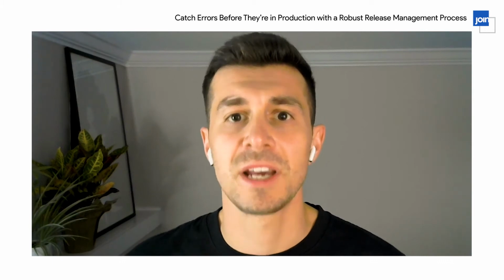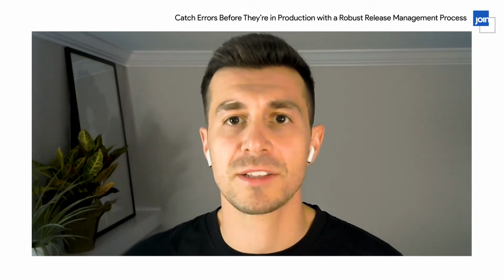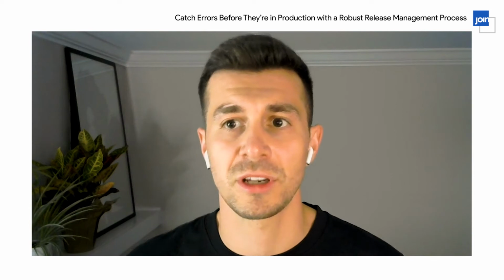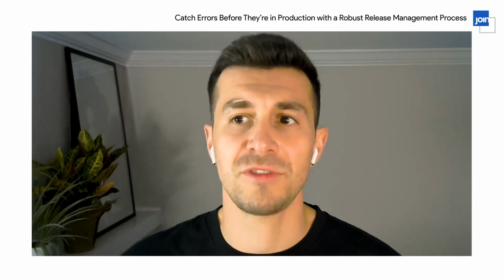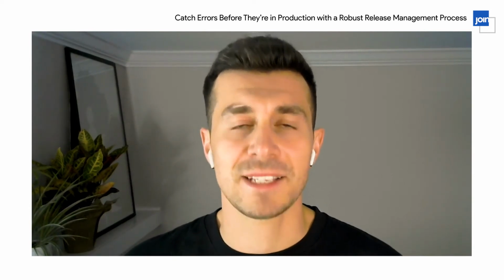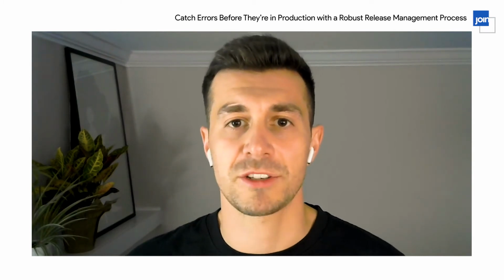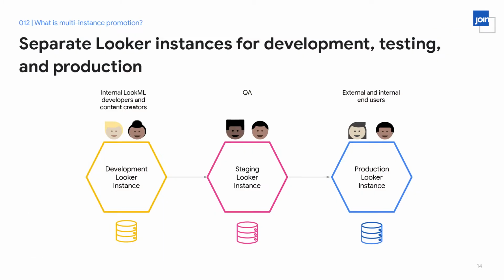In Looker terms, this would mean we are decoupling customer-facing environments, production, from where developers are creating new features and from where testing activities occur, non-production. The diagram you're seeing depicts three different Looker instances: development, staging, and production. The development instance is where LookML developers create new features, fix bugs, run experiments, develop content that is centrally managed, and most importantly, make mistakes.